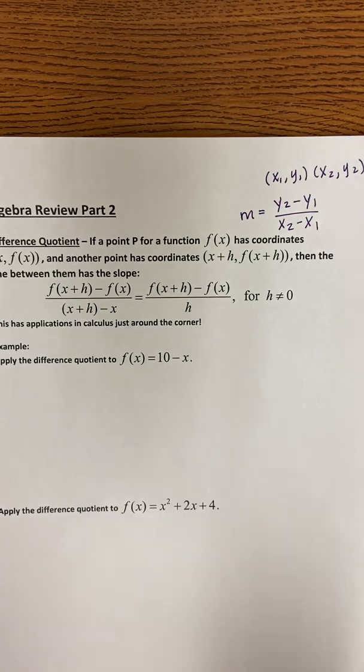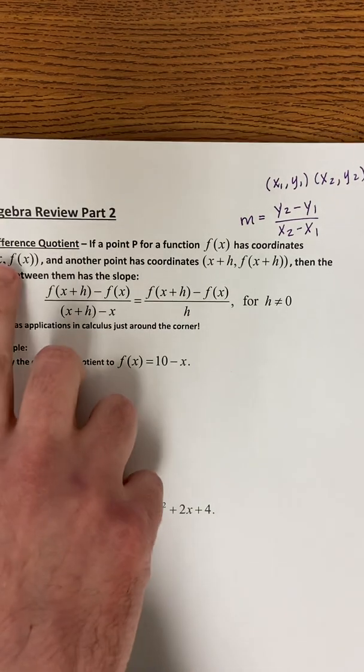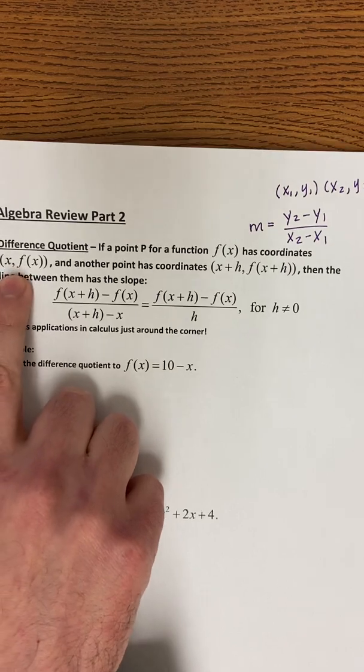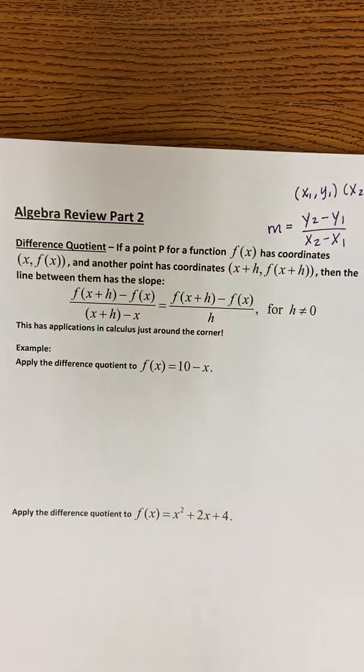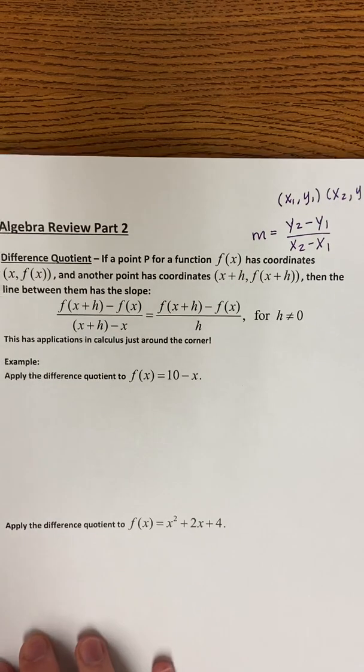The difference quotient really represents the slope between 2 points, but instead of referring to them as x and y, we'll use function notation. So our first point will be x comma f of x, and our second point is similar to the first point, but it's moved a certain distance to the right, and we call that distance h, so it's now x plus h and f of x plus h.